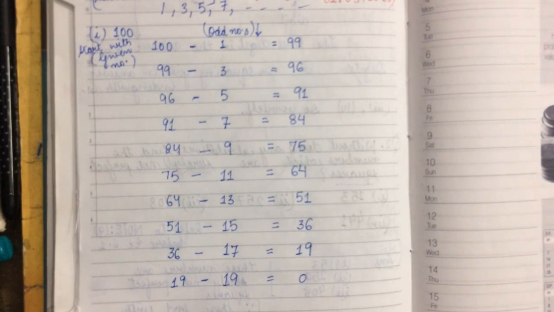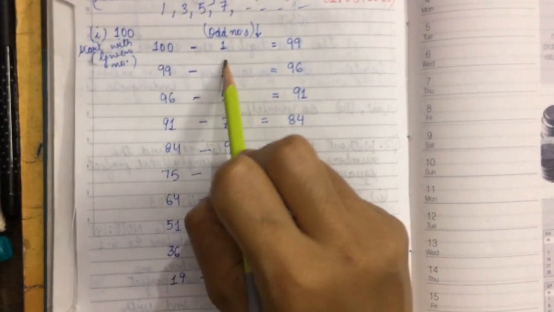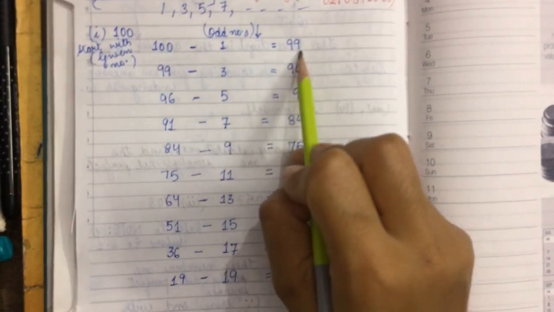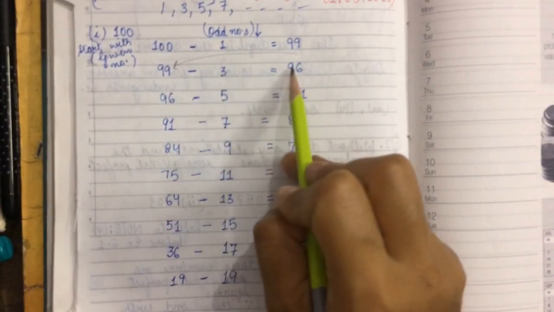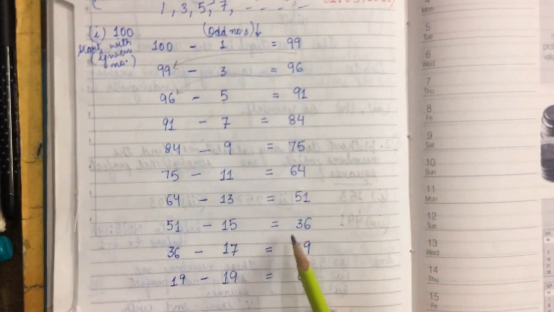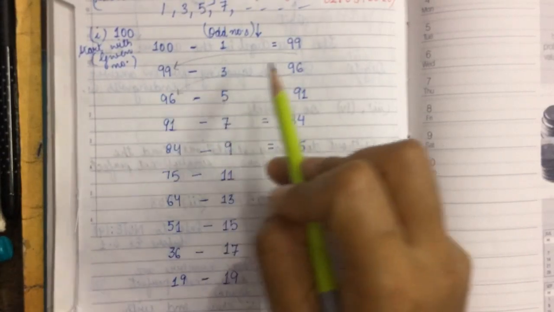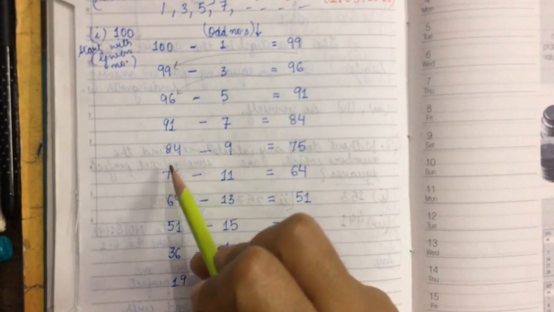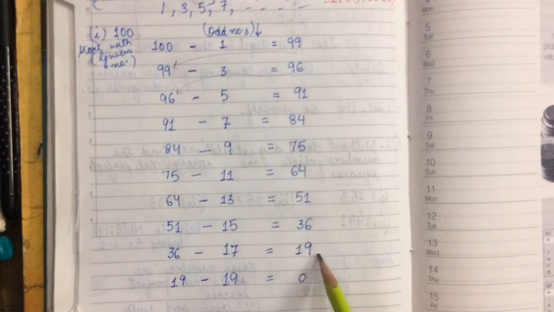Once again, to use the repeated subtraction, you will be subtracting odd numbers one by one. You start with your given number, subtract the first odd number, you will get an answer. Then take this answer, subtract the next odd, you get 96. Then take 96, subtract the next odd, and keep doing this. Whatever answer you get, use it. Subtract the next odd number, you will get a new answer. Use that new answer, subtract the next odd number, you will get a new answer. So going like this, you will reach 0 after a number of steps.